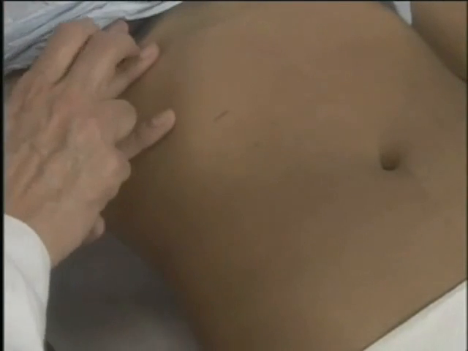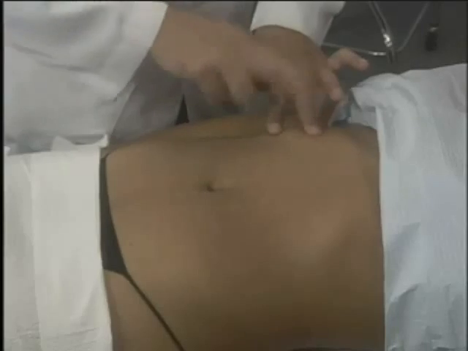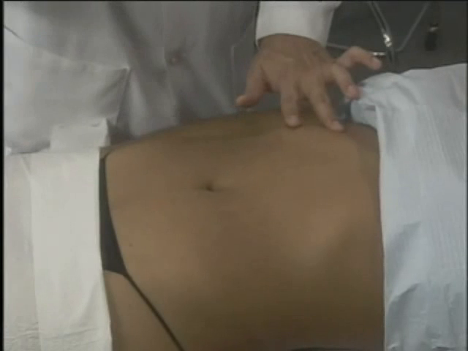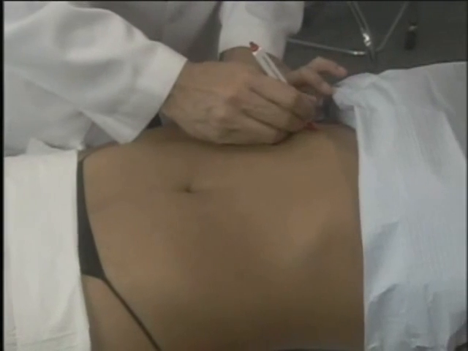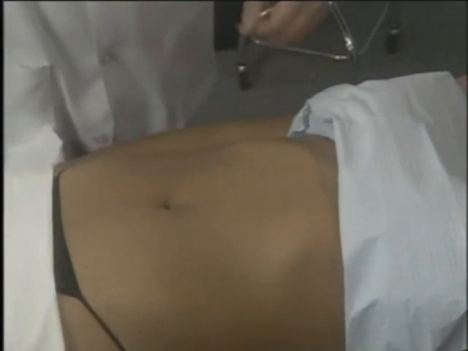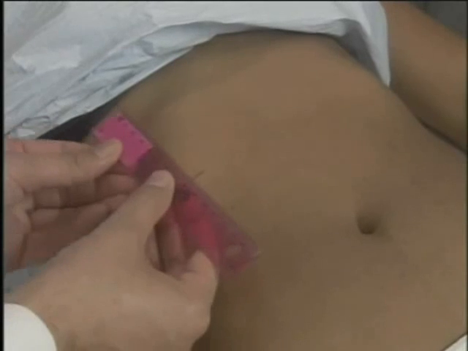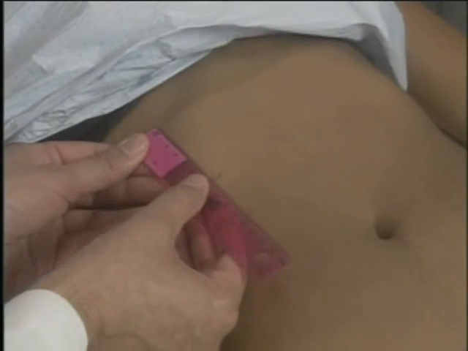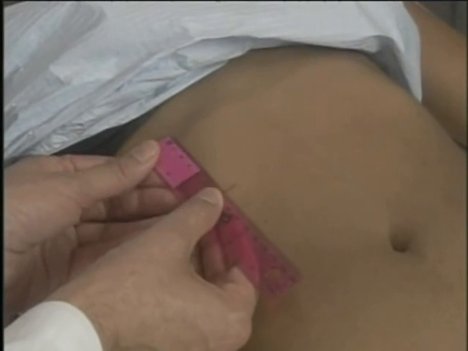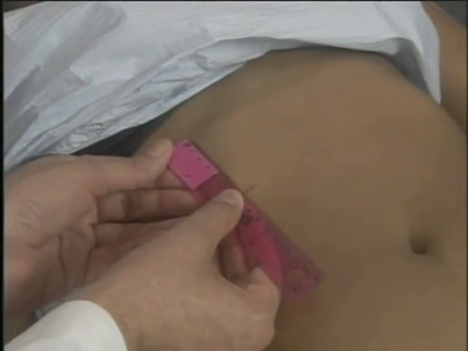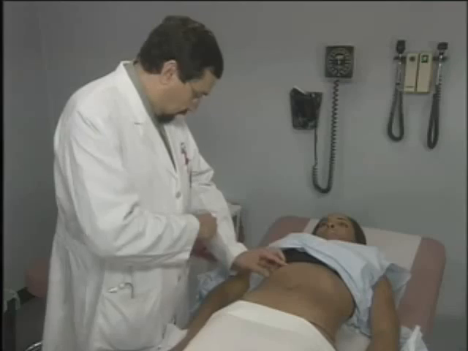Then, percuss from lung resonance at about the nipple line down the midclavicular line to the upper border of liver dullness. Mark this spot too. Measure the span of liver dullness between your two marks. Here, it is about 7 centimeters. The normal span is up to 12 centimeters.